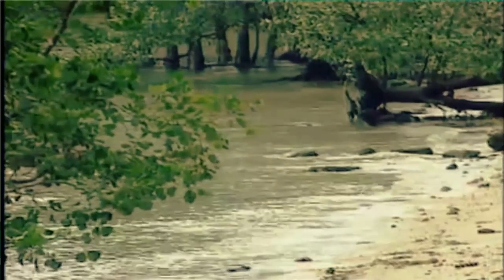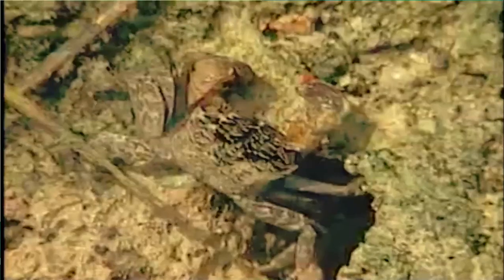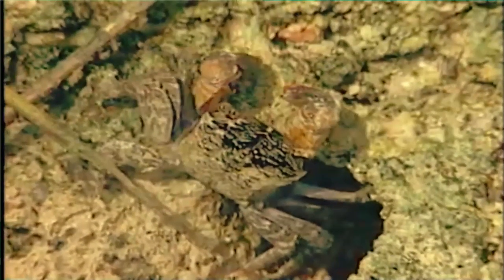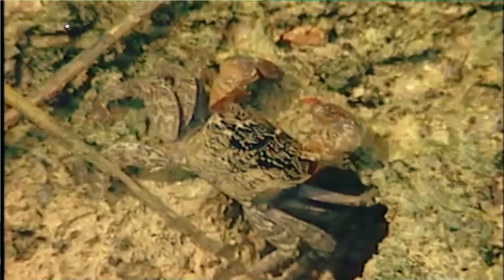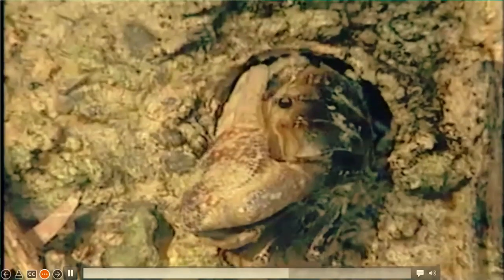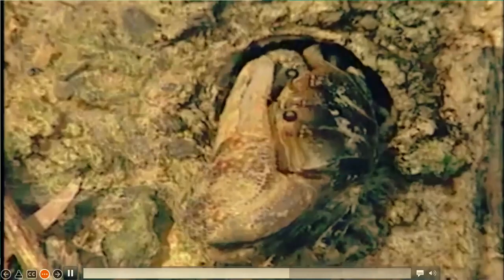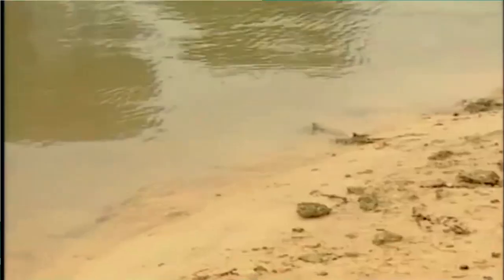Organisms living in a habitat have to deal with several factors. Let's look at some of the factors affecting them. The first factor is the type of water. All organisms in the seashore community can live in water.